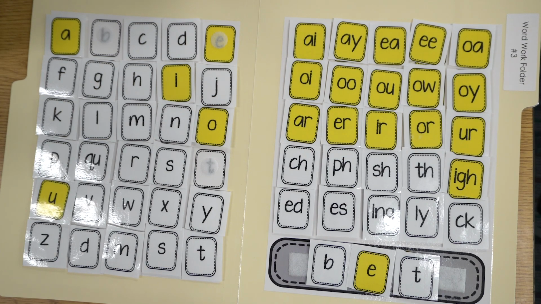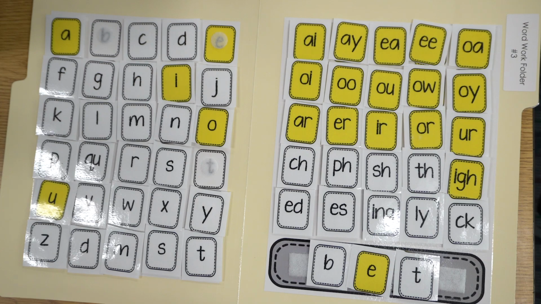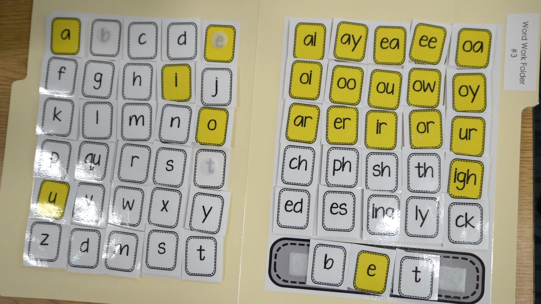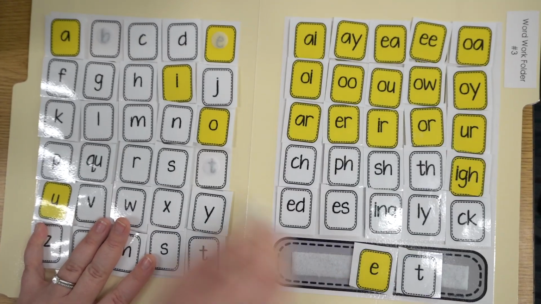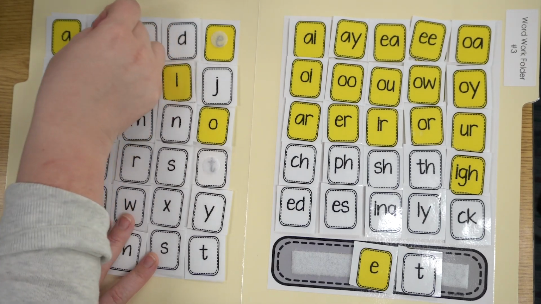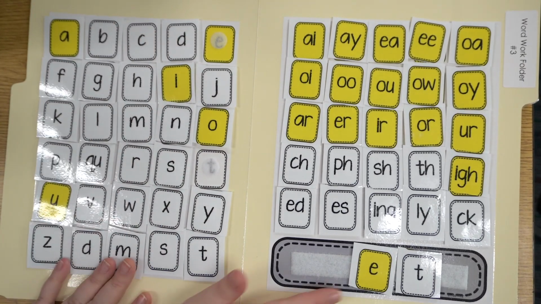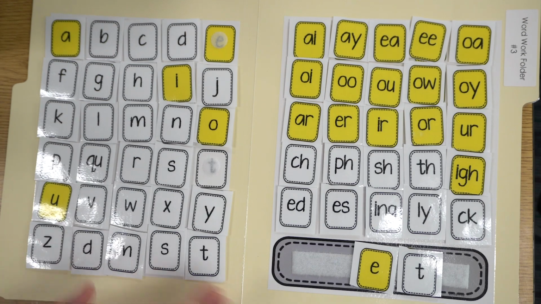Now I want to change bet to another word. I am gonna make a blend. Now a blend is 2 letters, 2 sounds. I'm gonna change bet to a nonsense word that has a blend. I'm gonna change it to spet. It's a nonsense word, it's not a real word, spet. So let's put the B back, let's do this together. And I want you to think about all the sounds you hear. I have et, so I'm thinking spet.